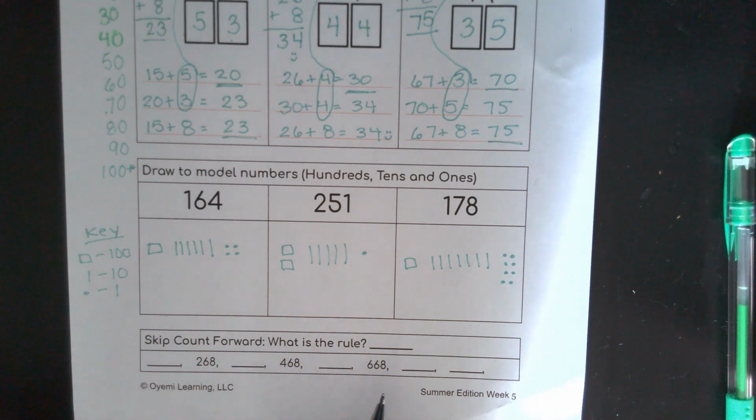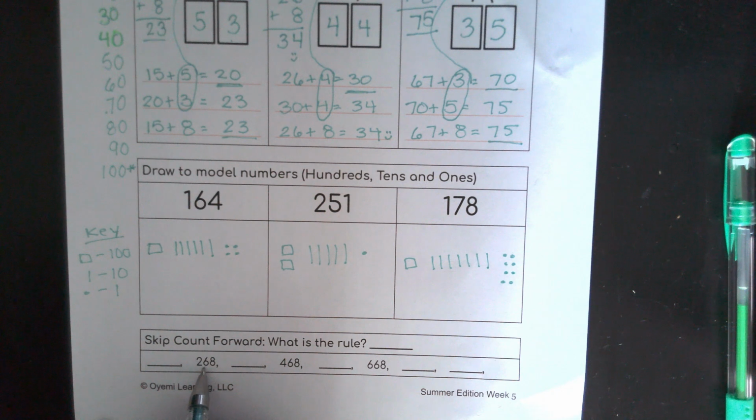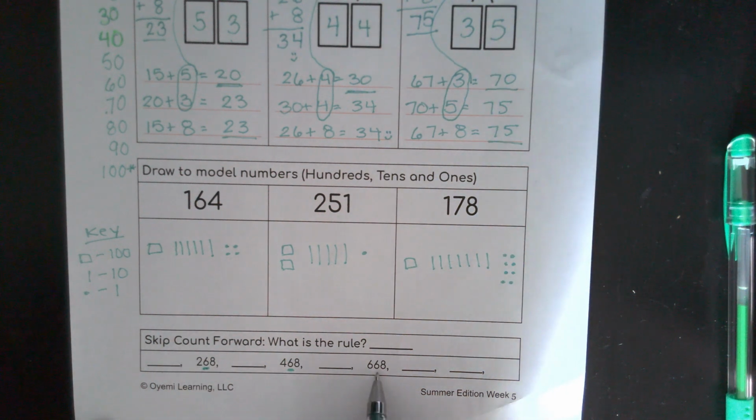There are some things that are the same and there are some things that are different. Let's underline the things that are the same. So I notice there's a 6 in the tens place, a 6 in the tens place, and a 6 in the tens place. That happens all down the line.